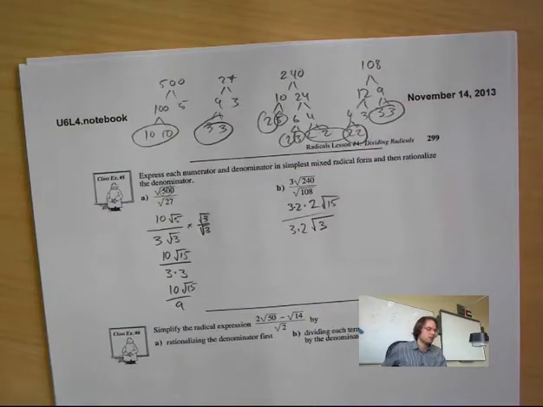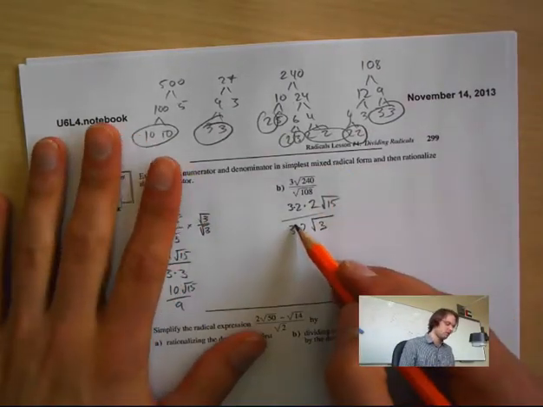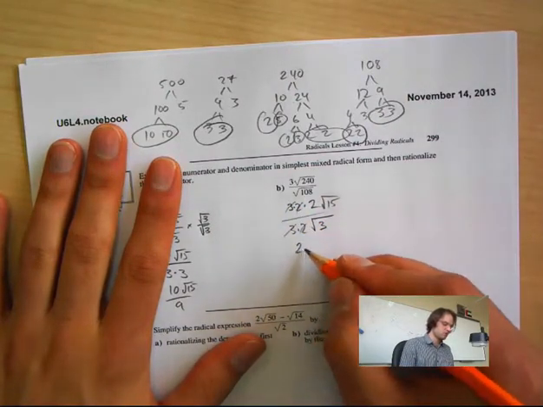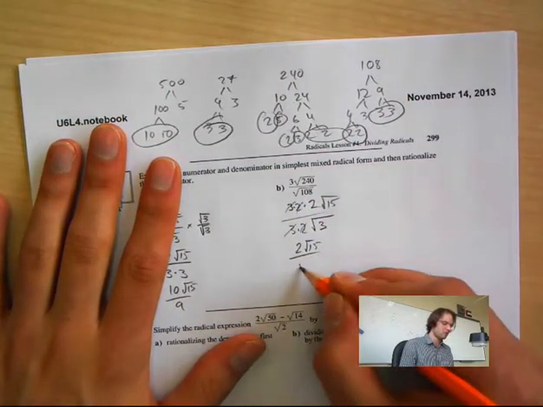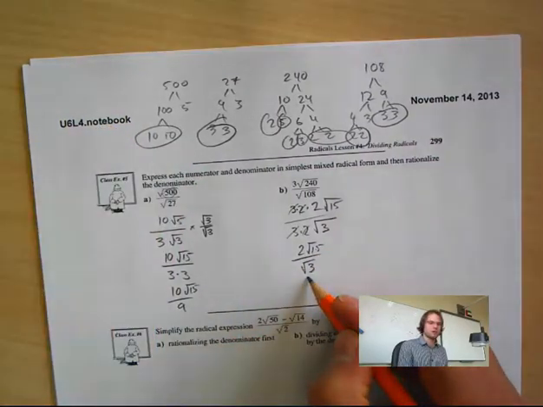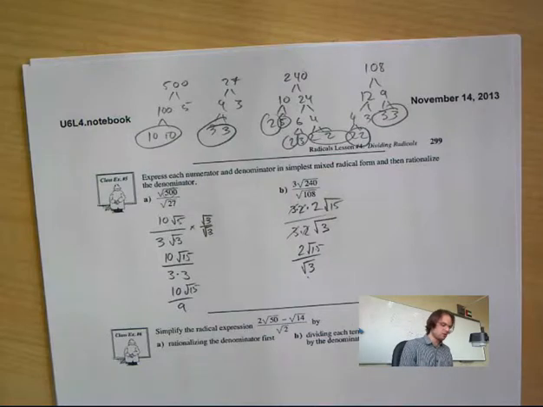Well, this one here, we might not actually need to rationalize. Because if I divide this, these cancel off. So I'm left with 2 root 15 all over root 3. Well, can't root 15 be divided by root 3? Yes, it can. That's going to be the same thing as 2 root 5. And that's it.